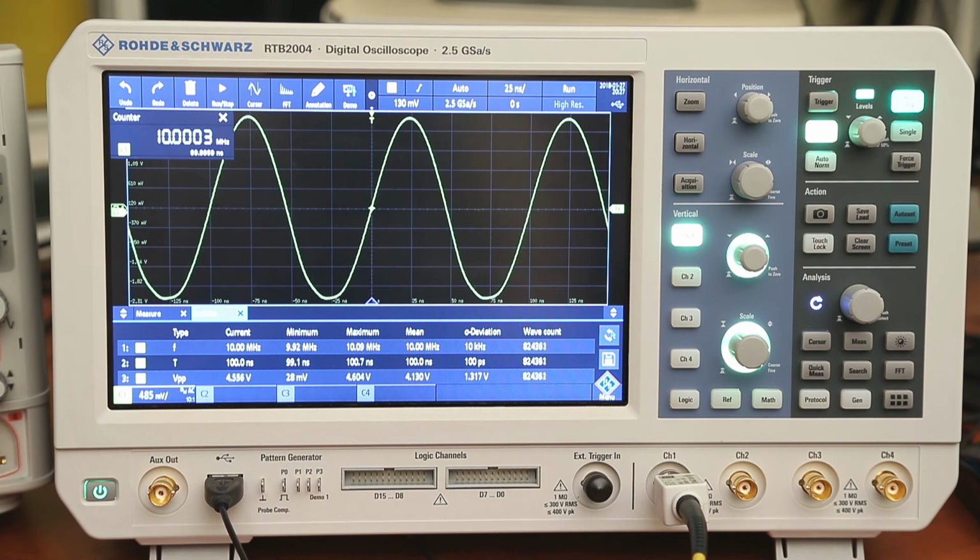The wave count has been running at the same time, and I think now that we've got 825,000 counts for the statistics averaging, whereas on the Keysight we've got about 685 or 695,000. So in actual fact it's counted more at the same time, because I started them at the same time. On the top left I've got the counter showing, which is on channel 1, which is the hardware counter, and that's still showing 10.0003, which is the same as the Keysight was showing.